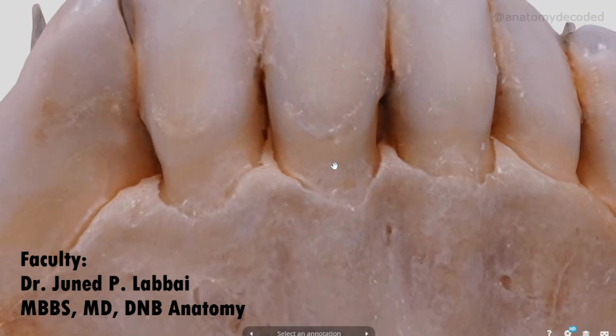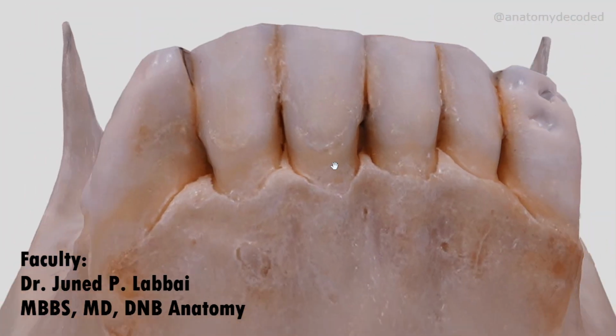Hello everyone. In this session, we'll be quickly recapping the nerves related with the mandible.